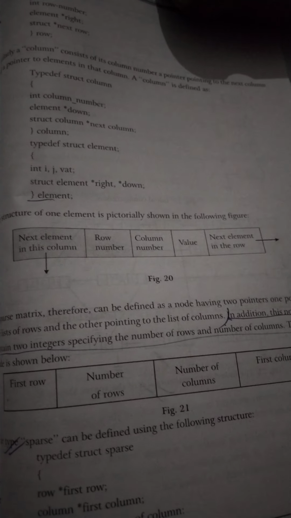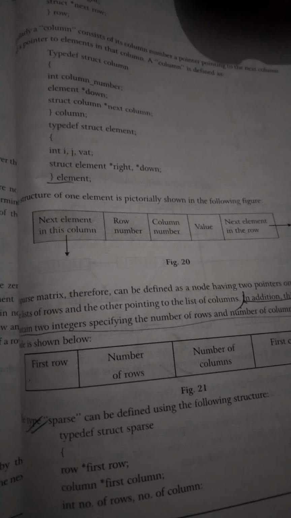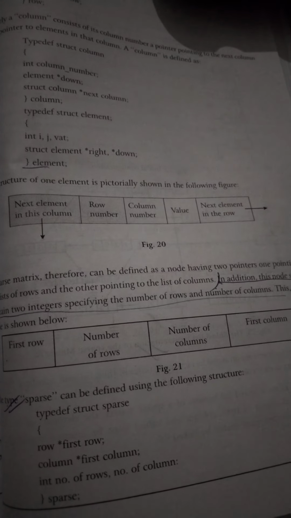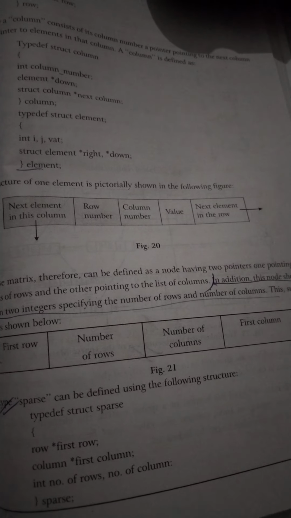So this is typedef sparse defined in the following structure: typedef struct sparse, row pointer first row, column pointer first column, int number of rows, number of columns, and sparse.